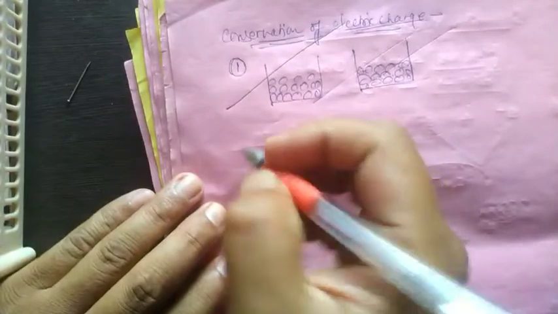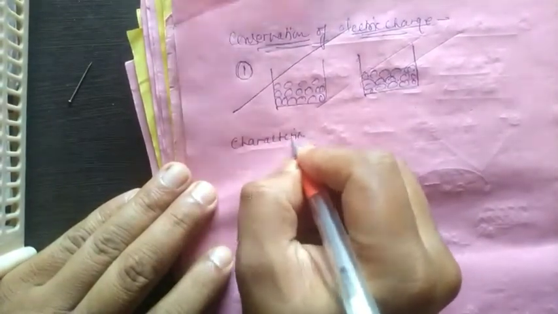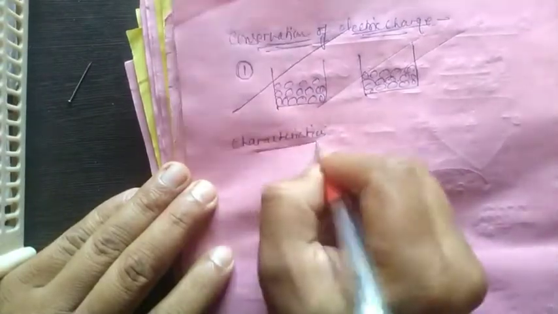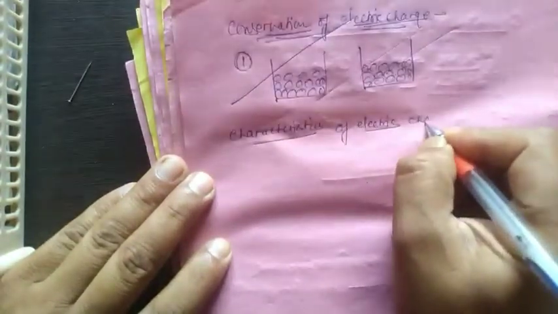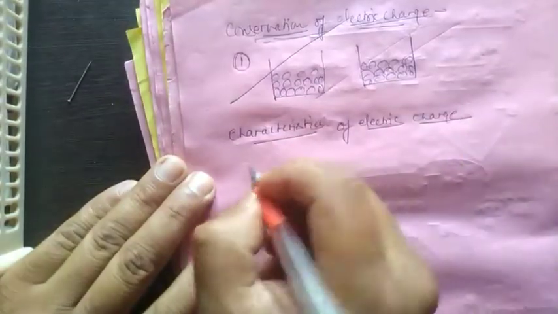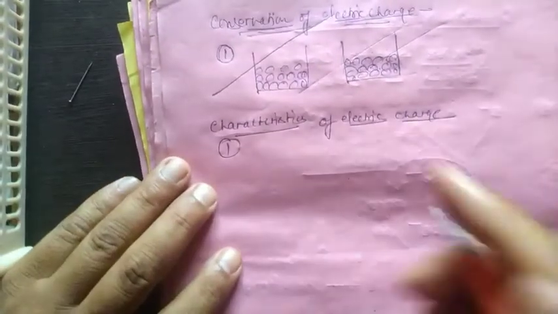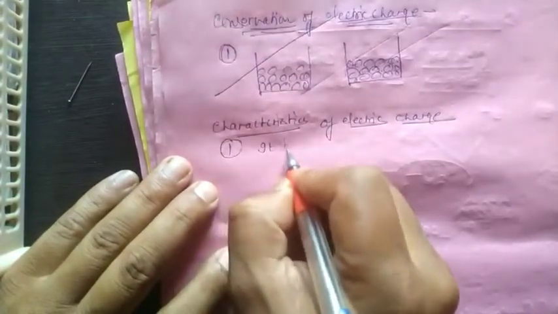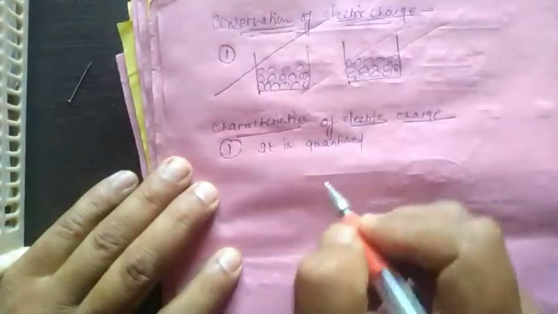Now the characteristics of electric charge. It is quantized.